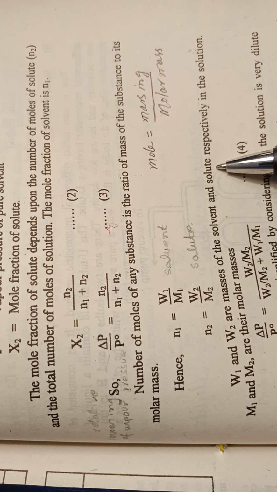So we get the modified equation number 4 as relative lowering of vapor pressure equal to W2 over M2 over the ratio of W1 over M1. So we can rearrange this equation as equation 5. With the help of equation 5, we can calculate the molar mass, M2, of the solute, which is a non-volatile non-electrolyte.